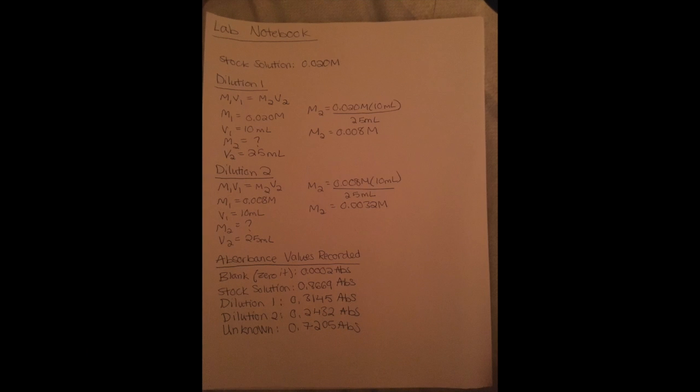Now that we have all of the absorbance readings of our samples and the molarities that we calculated when making the dilutions, we can now use Beer-Lambert's law to find the concentration of the unknown. Oh boy, do we love spectrophotometry!